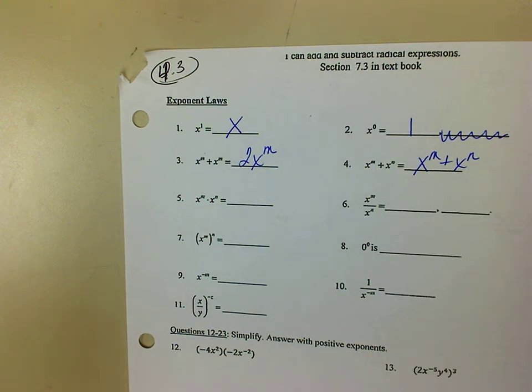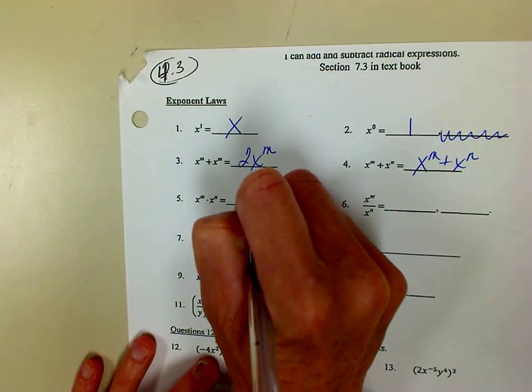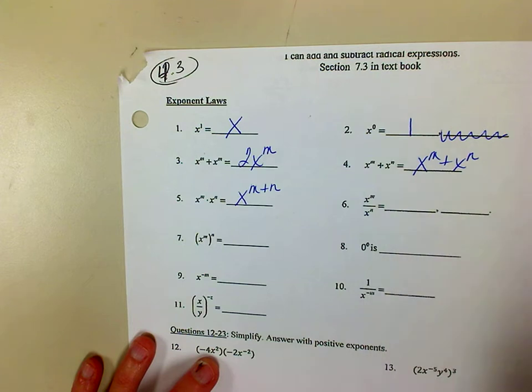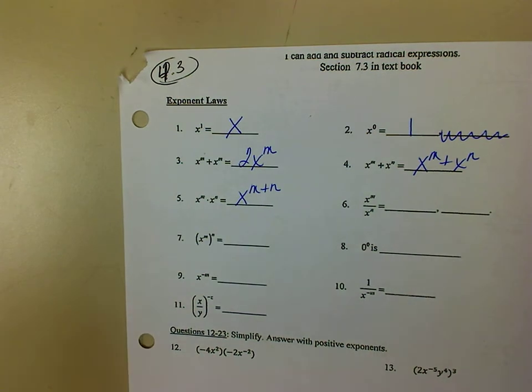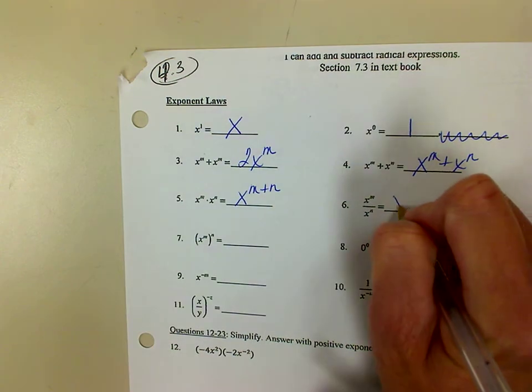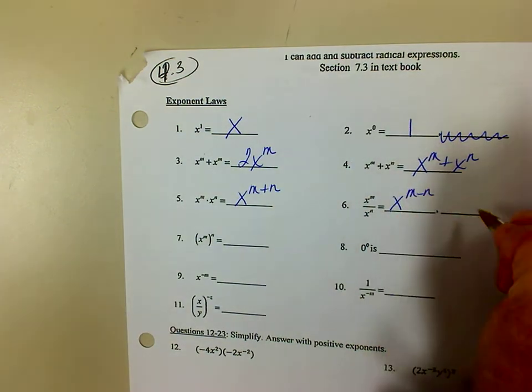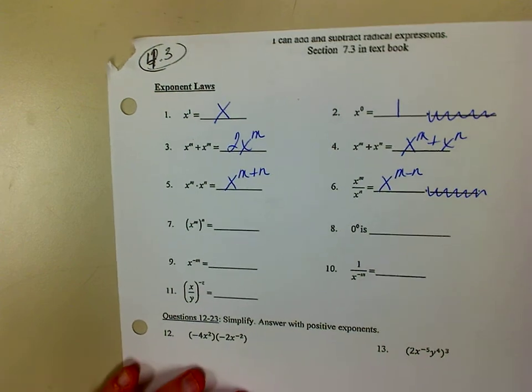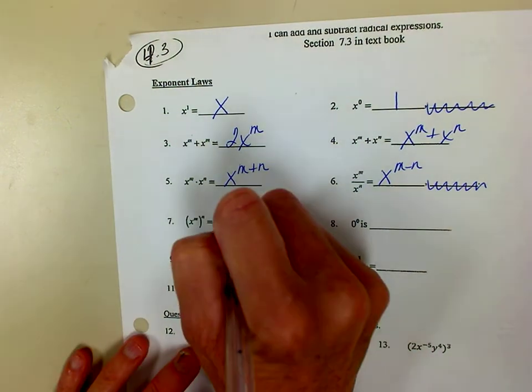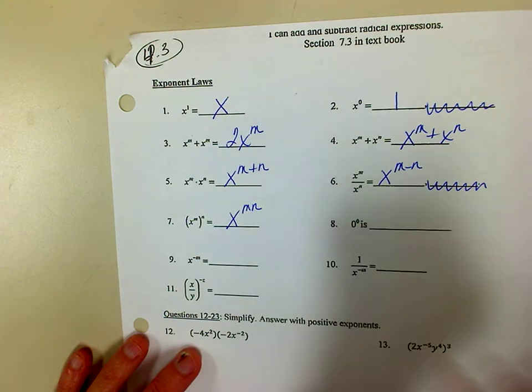Number 5, when you multiply, you're going to add your exponents. So it's x to the m plus n. When you divide, you're going to subtract your exponents. So you're just going to subtract the m and the n. Number 7, you're going to multiply your exponents. So x to the m times n.